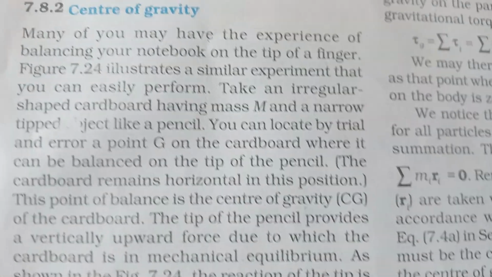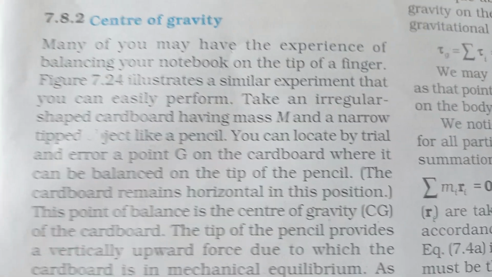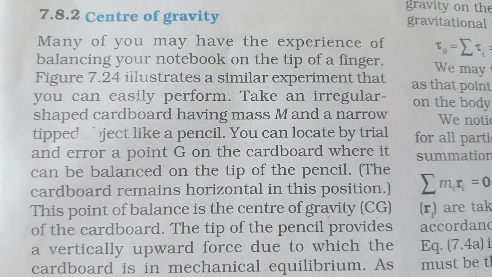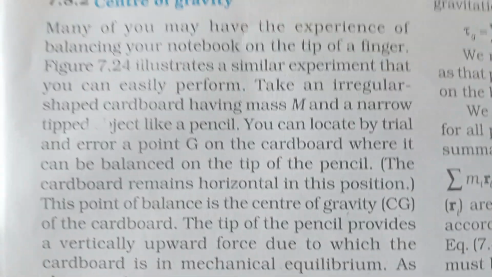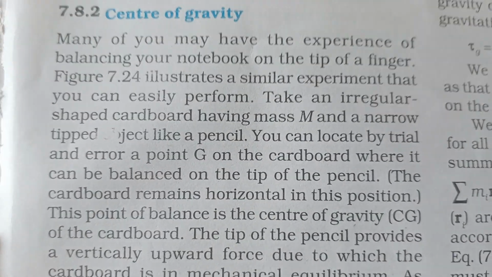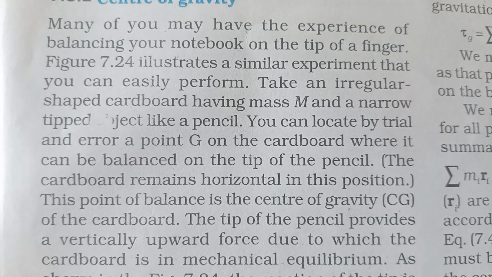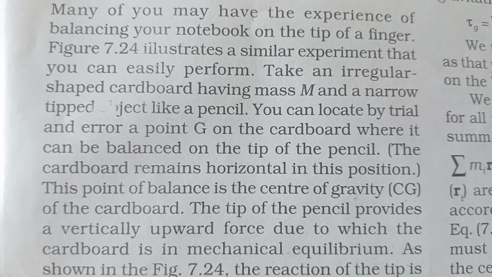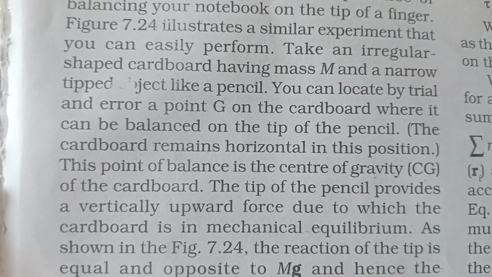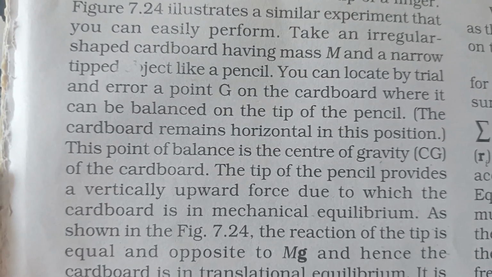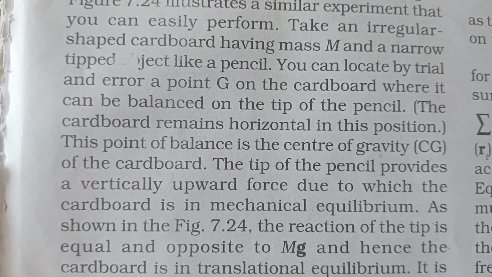बच्चों आज हम सेंटर ऑफ ग्रेविटी के बारे में पढ़ेंगे. Many of you may have experience of balancing your notebook on the tip of a finger. Figure 7.24 illustrates a similar experiment that you can easily perform. Take an irregular shaped cardboard having mass m and a narrow tipped object like a pencil.